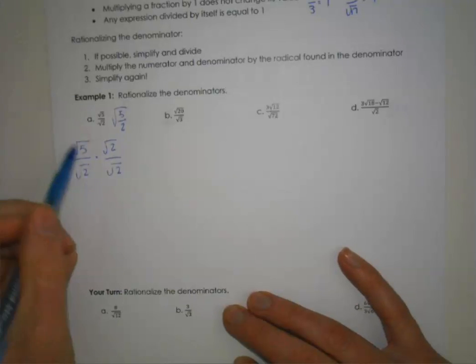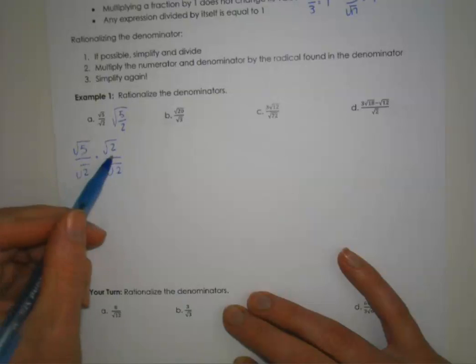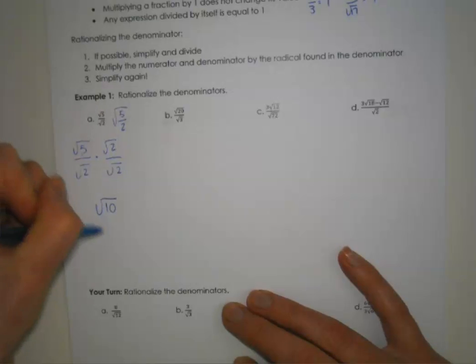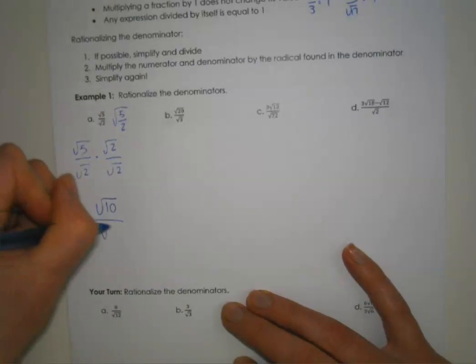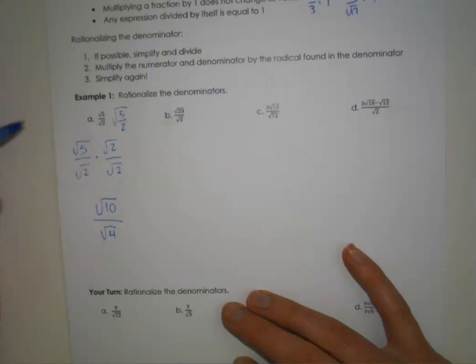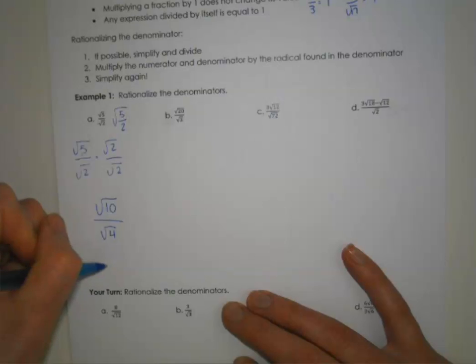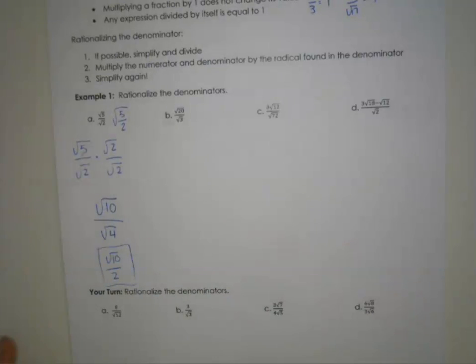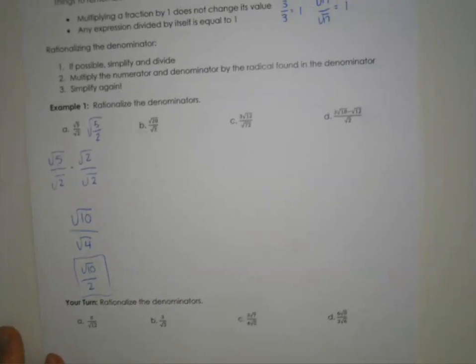Remember your rules for multiplying radicals. Basically, you just multiply the radicand. So root 5 times root 2 gives us root 10. And root 2 times root 2 gives us root 4. Now we look at our answer here. Can we simplify 10 any further? There's no perfect square in 10. 5 times 2, you can't simplify those anymore. But root 4 is 2. So our final answer should be root 10 divided by 2. Okay? Let's try another one here.